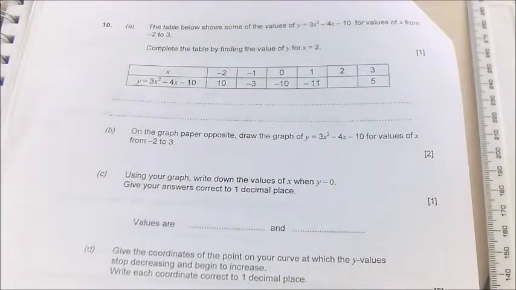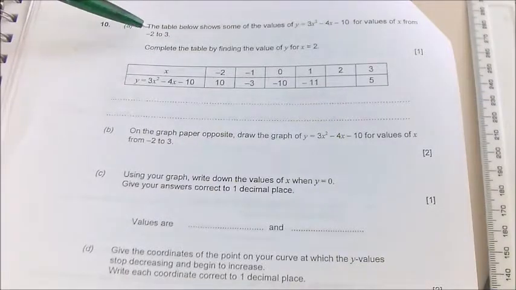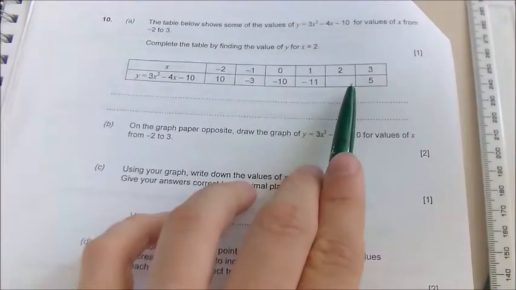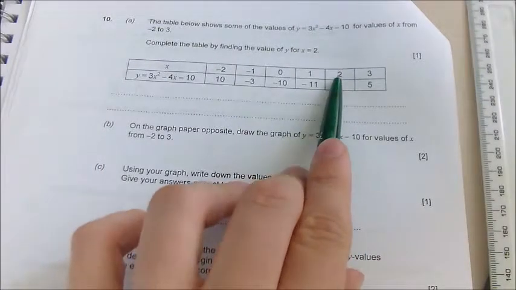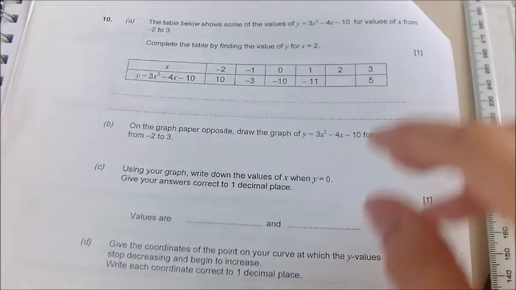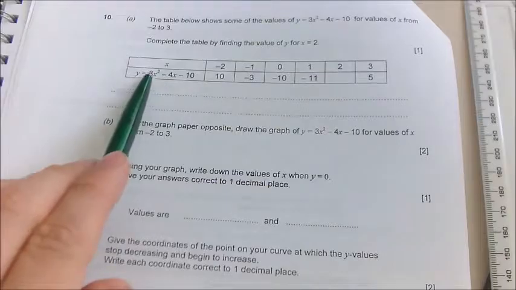So question 10 here is a table below shows the values of y equals 3x squared minus 4x minus 10 for the values of x from minus 2 to 3. Fill in the table by finding the value of y for x equals 2. Okay, so we've got a table here. We don't know this one, but we know x is 2, so we've got to find out what y is here. Okay, and to do that, we just replace x for 2 in this equation.